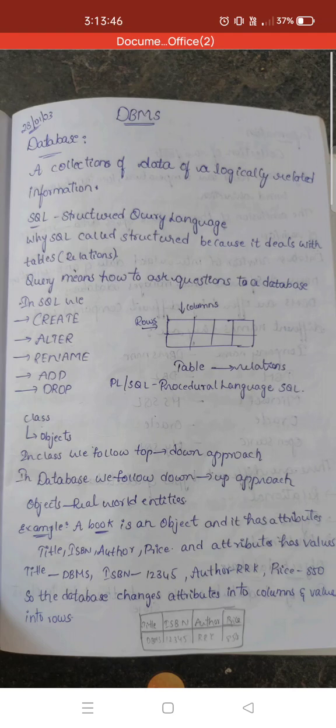Yes, we will ask the questions on the tables. Like in SQL, we create the table, we alter the table, we rename the table, we add the table, and we drop the table. These are the options we have. These are also called DDL statements, because these are where we create the structure of the table. If you want to insert, update, modify, these all are DML statements. So DDL means data definition language, DML means data manipulation language. So this is the difference.